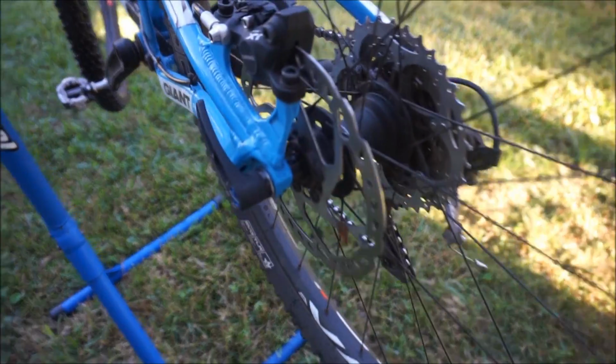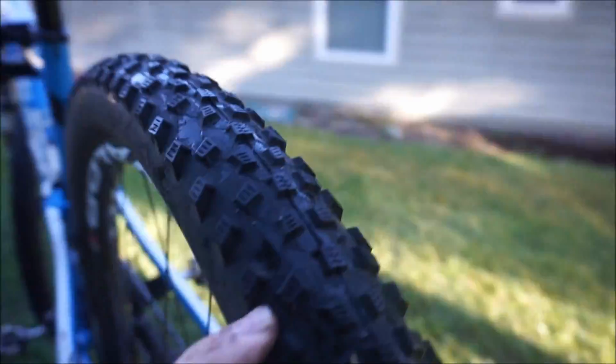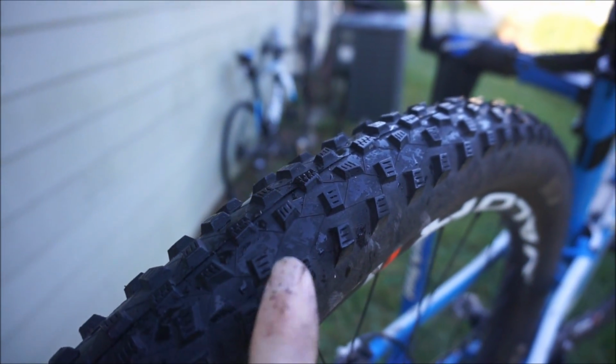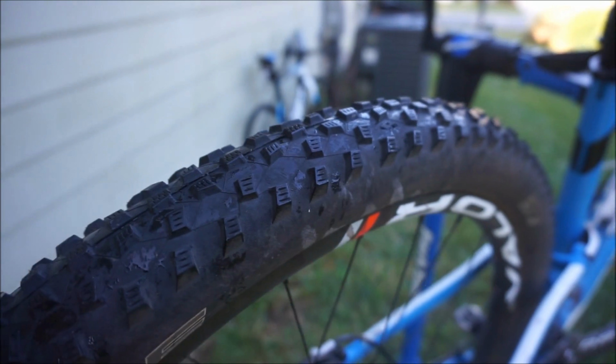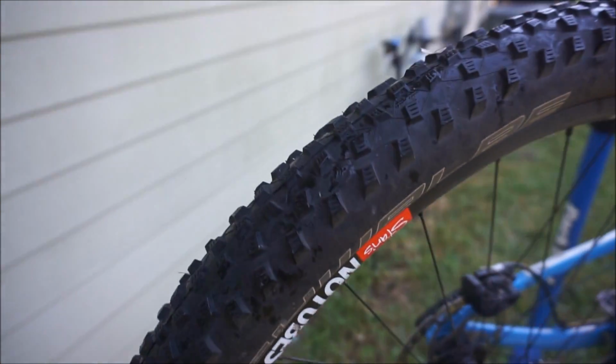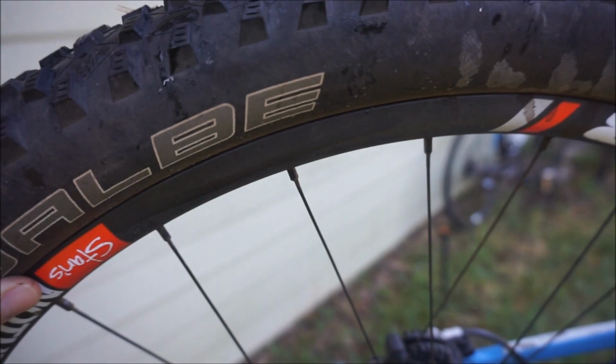So let's finish up with the components of a wheel, and this is obviously referred to as the tire, and these little things here are called knobs. So a mountain bike tire is going to have knobs. Cyclocross tires will have little knobs, and road bike tires will have no knobs at all. This is referred to as the rim. So that's the part that the tire goes into.